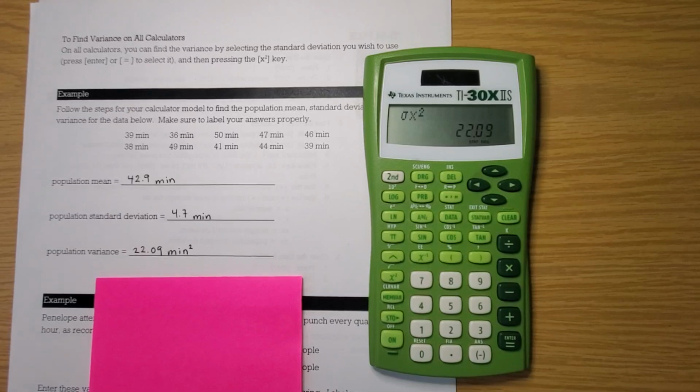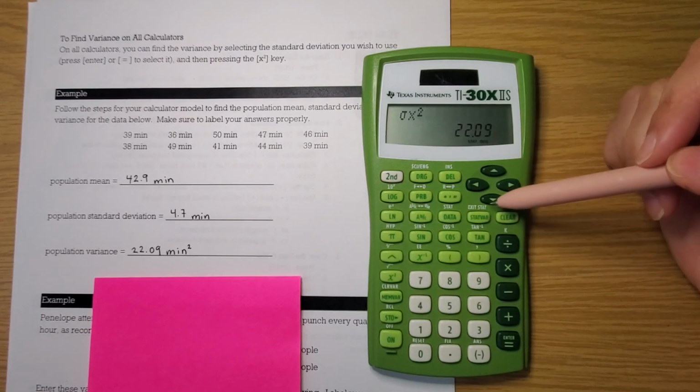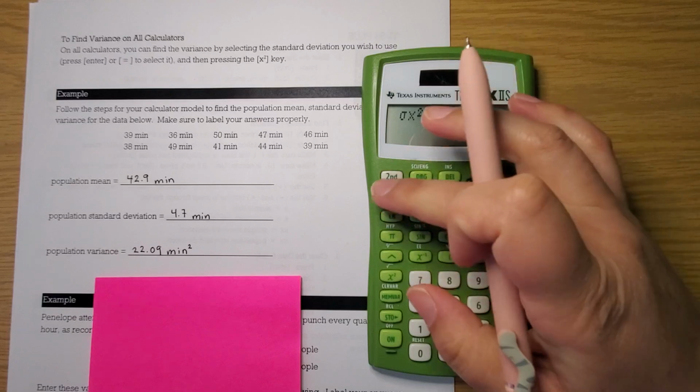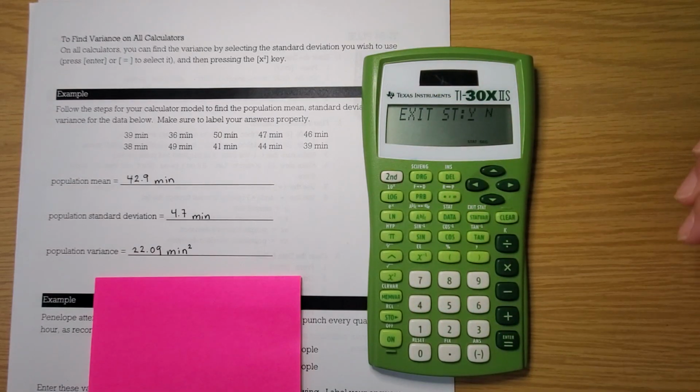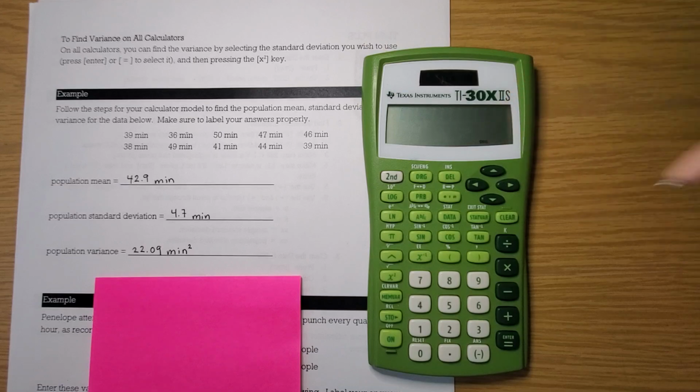Okay, so once I've found all the things that I need to find, I want to exit out of the statistics mode. So to do that, just above stat var, it says exit stat. So I'm going to press second stat var. Are you sure you want to exit statistics? Yes. And now that stat that was on the bottom is no longer there because I'm no longer in statistics mode.